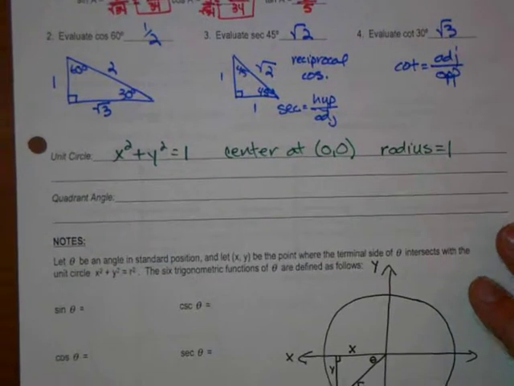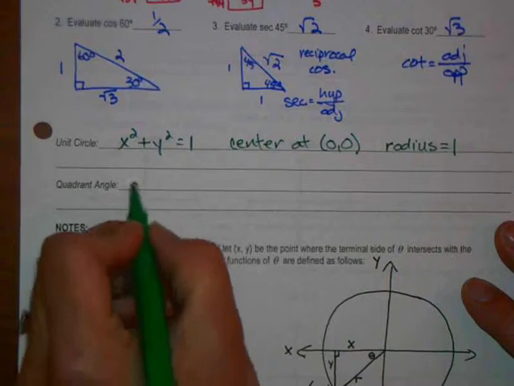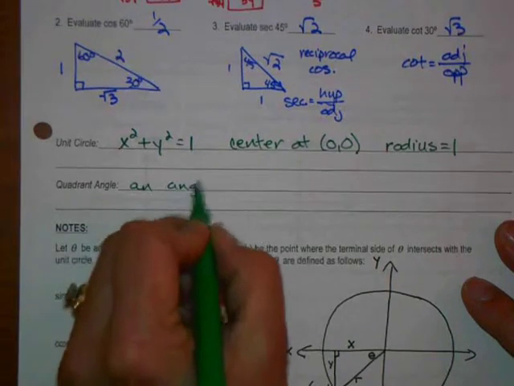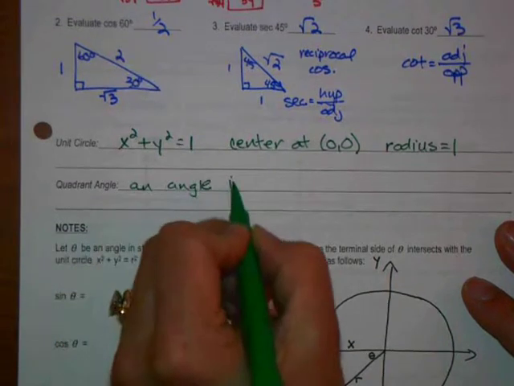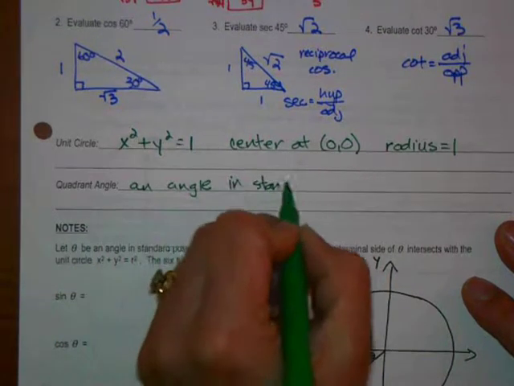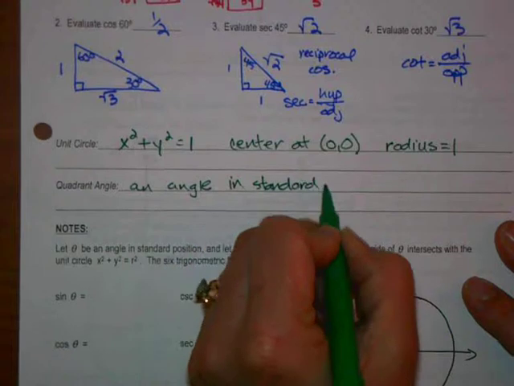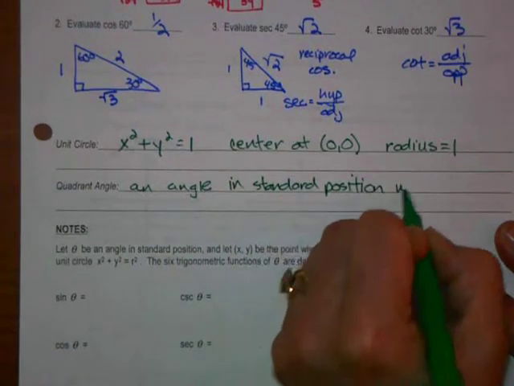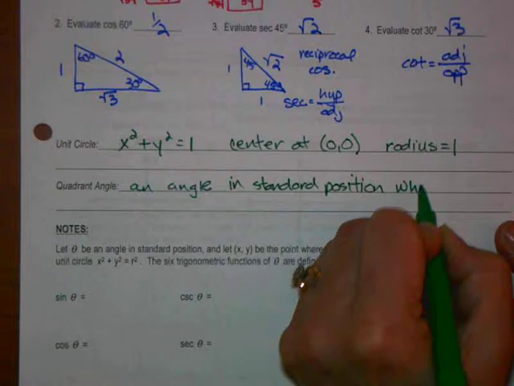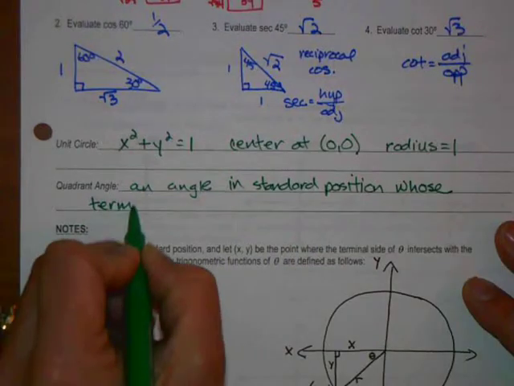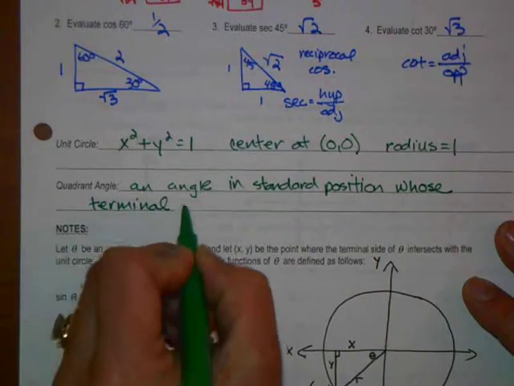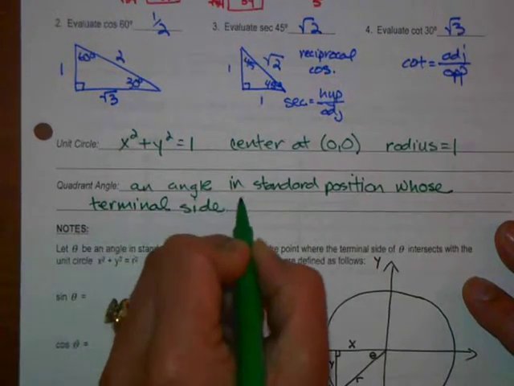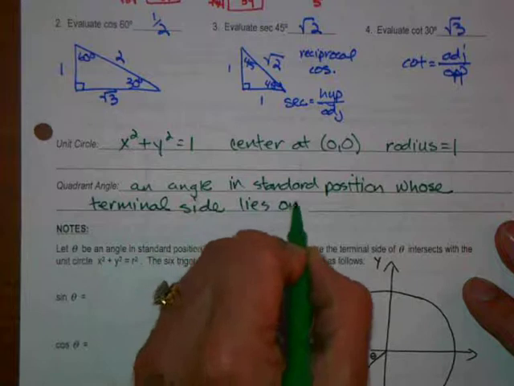Okay. Quadrant angle is an angle in standard position whose terminal side lies on the axis.